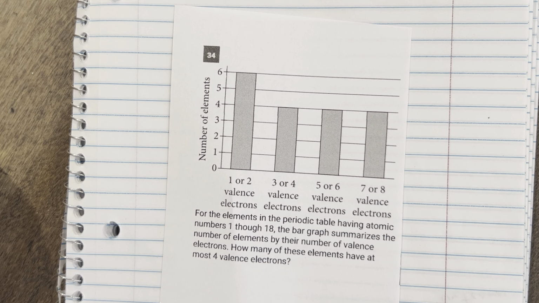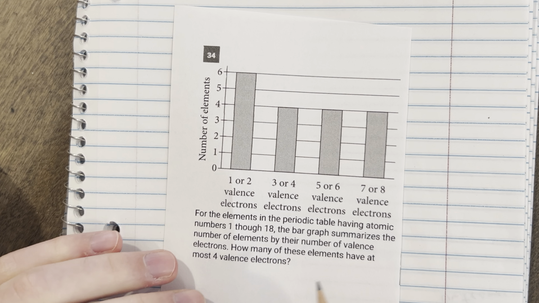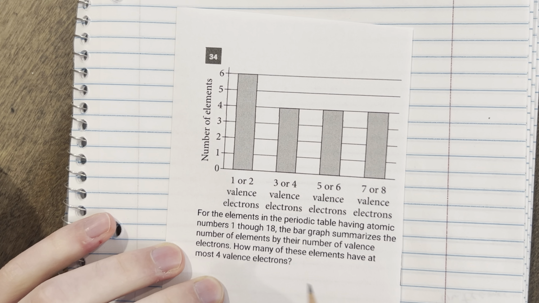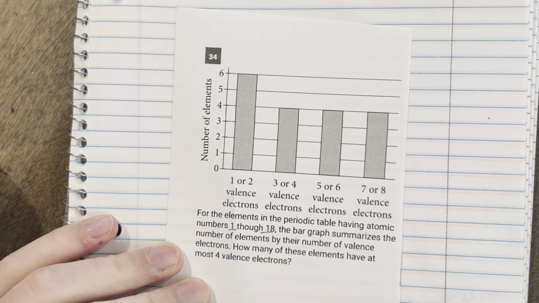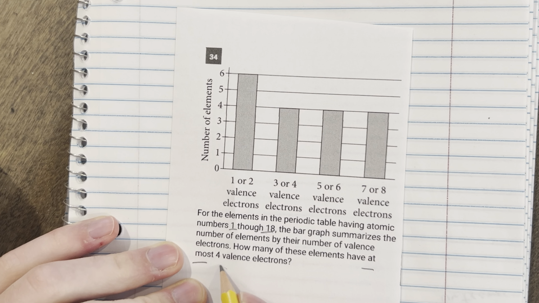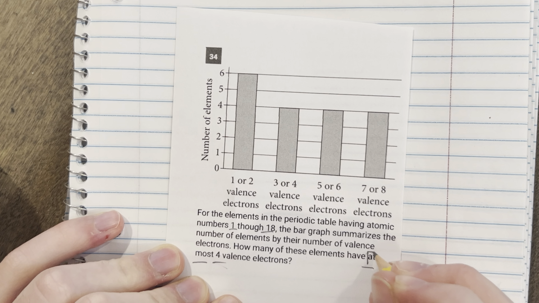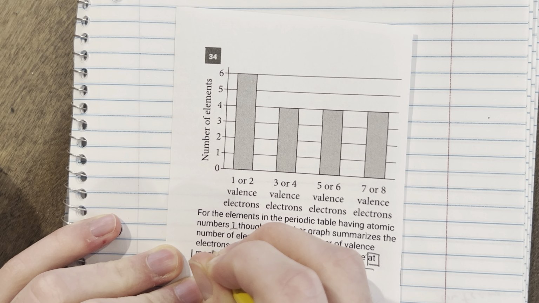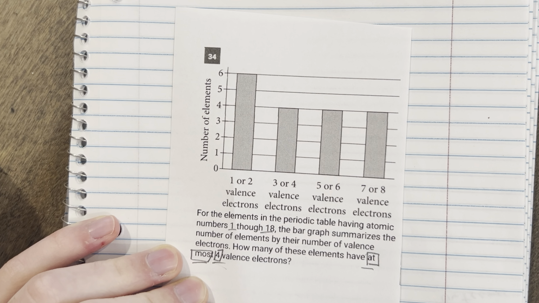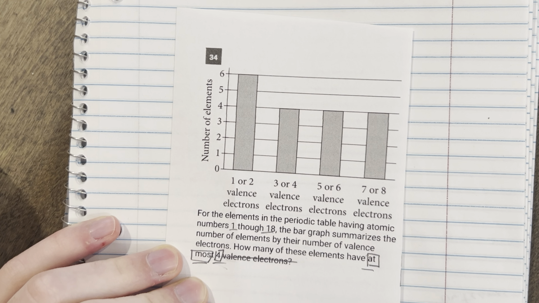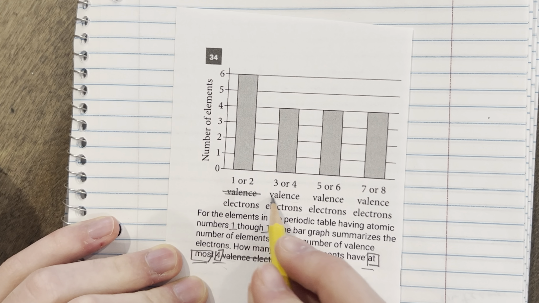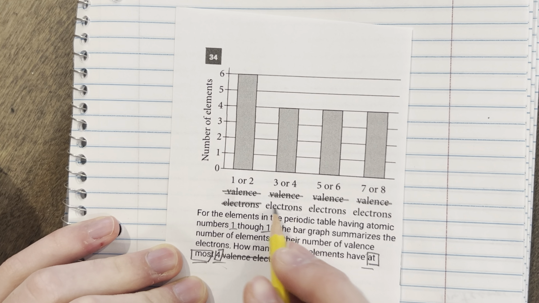So using our principles of reading our data, reading our graphs, we want to look for important information, okay? We see numbers here, numbers 1 through 18. The only other number that's important here, we see, is "at most 4," okay? We don't even need to know what valence electrons are because our graph is in terms of valence electrons, so just cross it out.